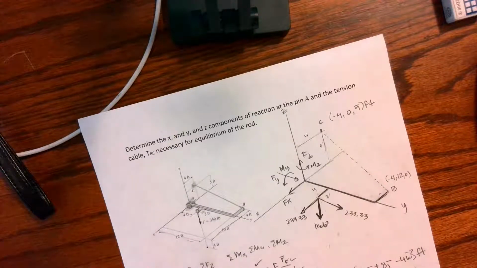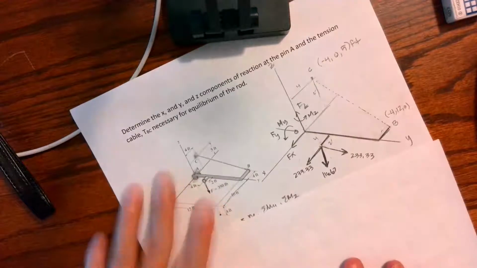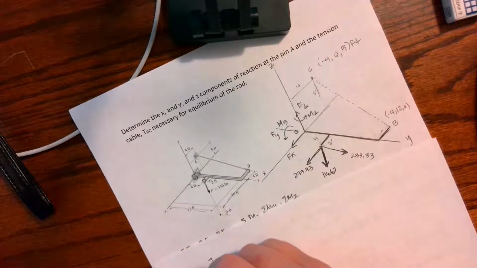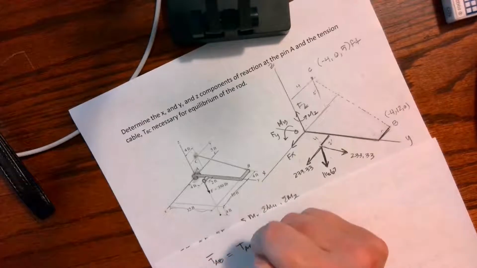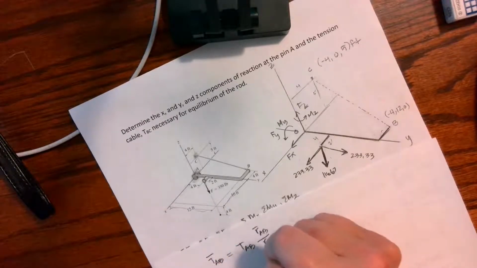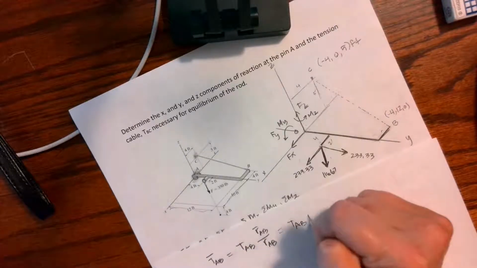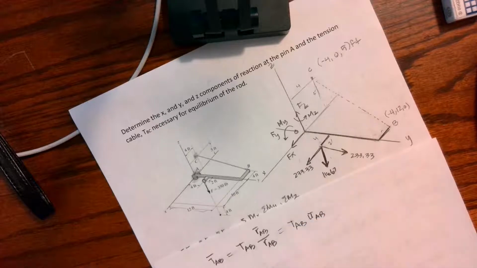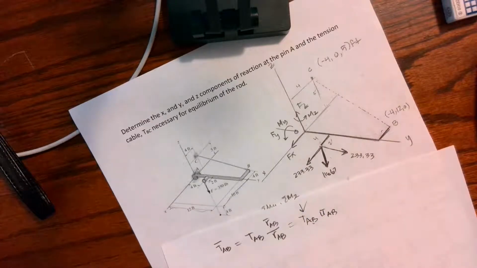Find a piece of scratch paper. So we have the tension cable. It is tension from A to B. Okay, it's going to be the tension in that cable times the position from A to B divided by the magnitude from A to B, which is the same thing as the unit vector from A to B. Okay, we don't know this tension, so we'll be using TAB as our variable.